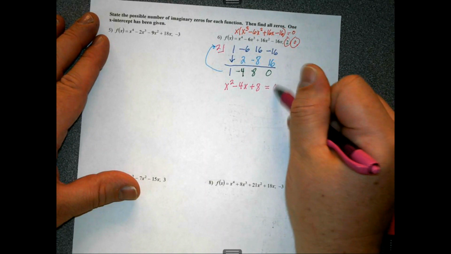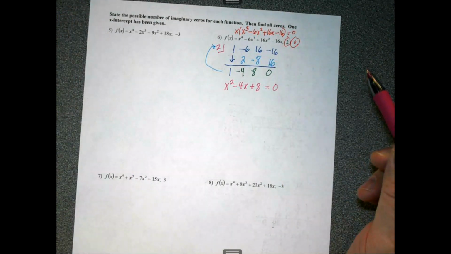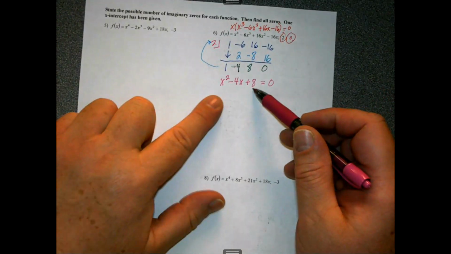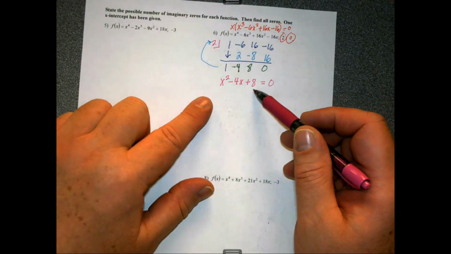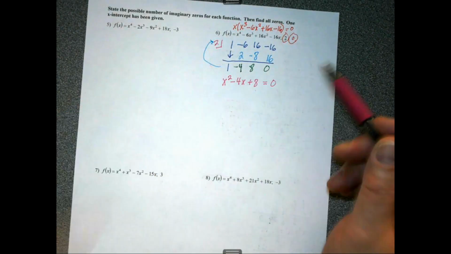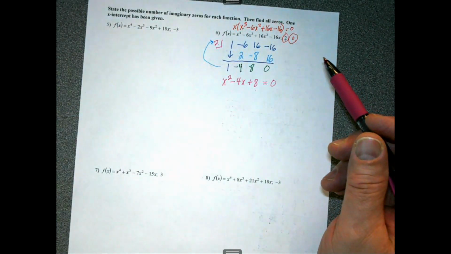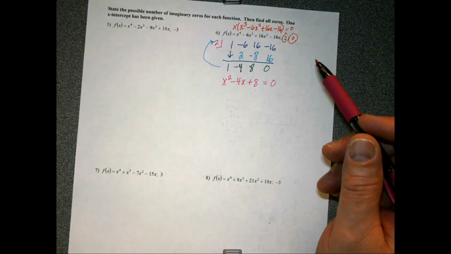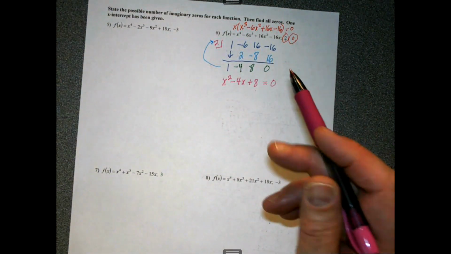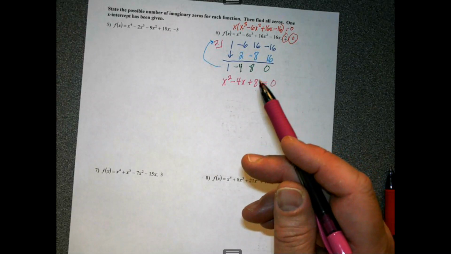Okay, now I got to find the other 2 zeros. And if you try to factor this, it's unfactorable. So we're going to have to use the quadratic formula. And what this student did last hour was say, hey, I don't like the quadratic formula.